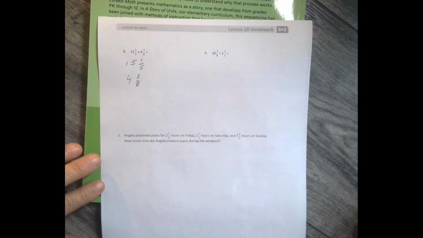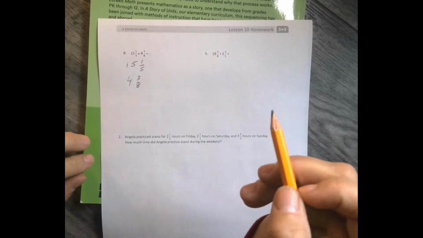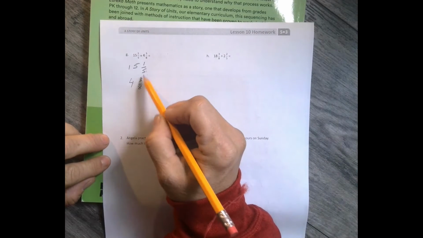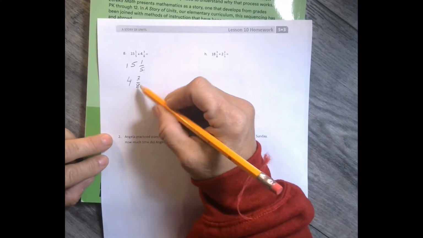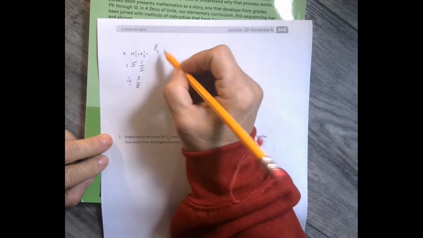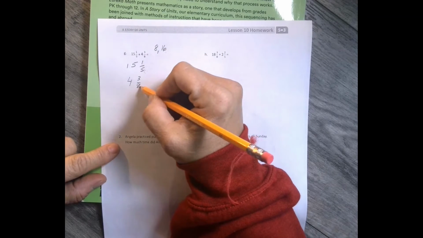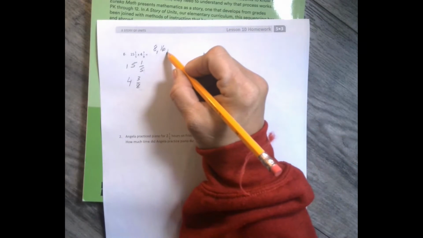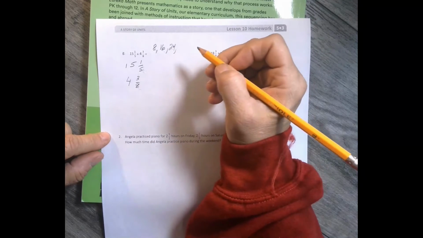And I'm going to think about, if I count by eighths, what number will they both have in common? I'm looking for a common denominator. So I'm going to say to myself, well, 5 doesn't become 8 using whole numbers. 16, no, it doesn't end in 5 or 0, right? 16, 24, no.